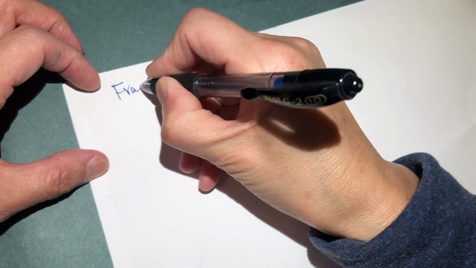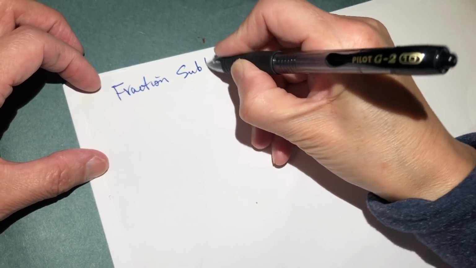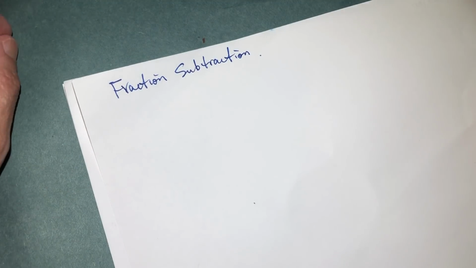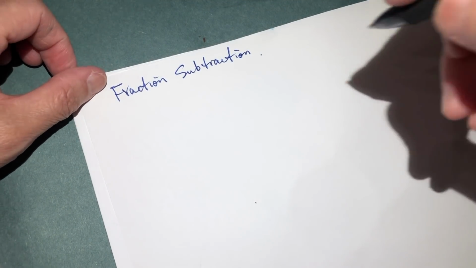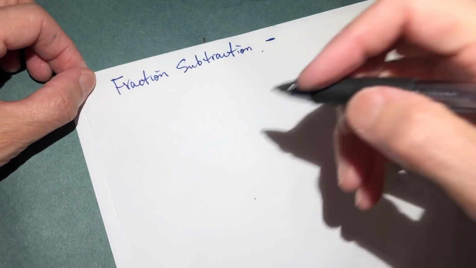Okay, fraction subtraction. Okay, hello dear friends. So let's do some fraction subtractions. And it's kind of fun to do.